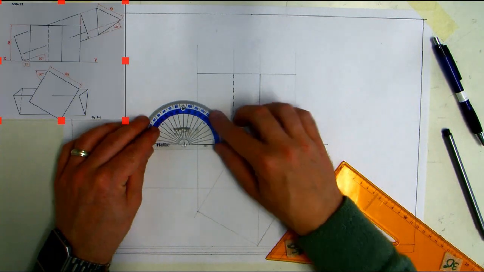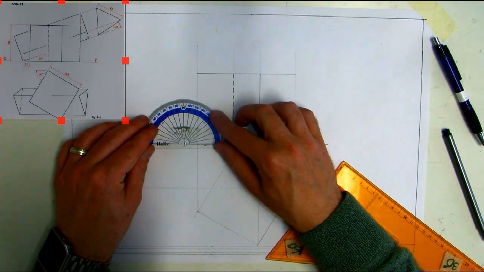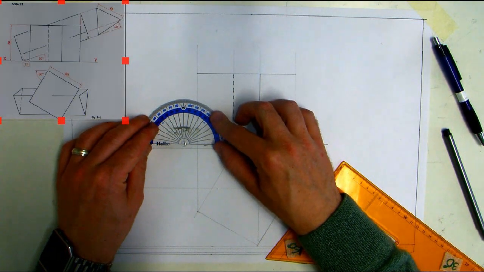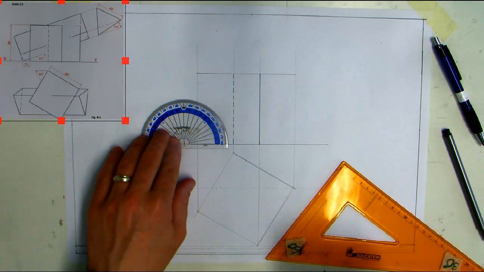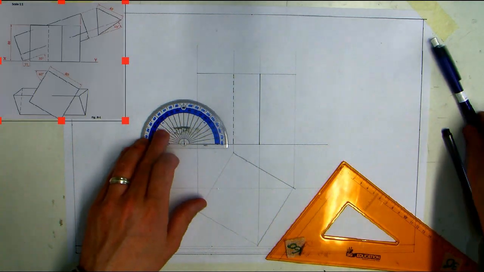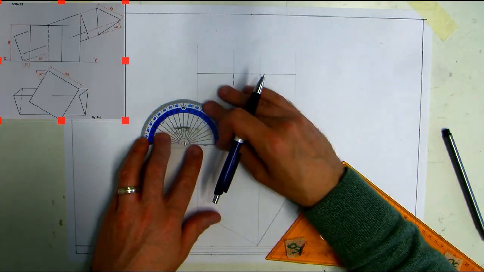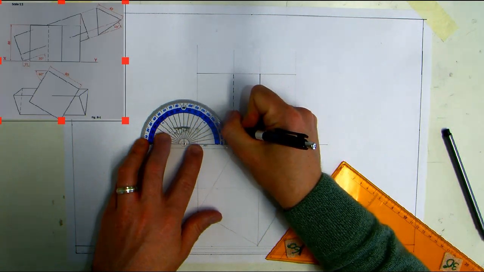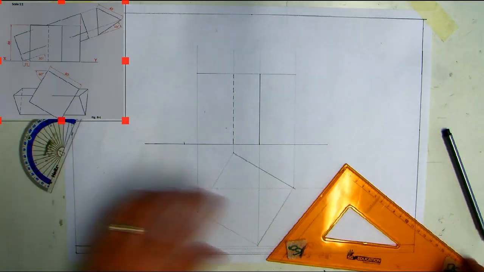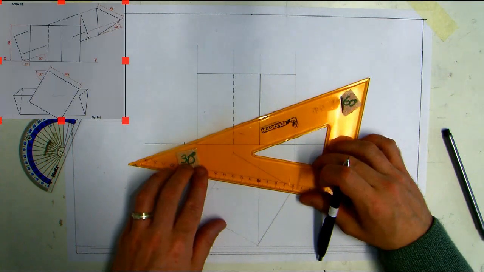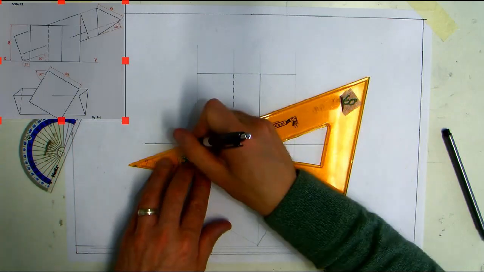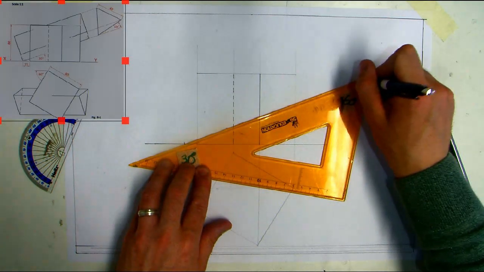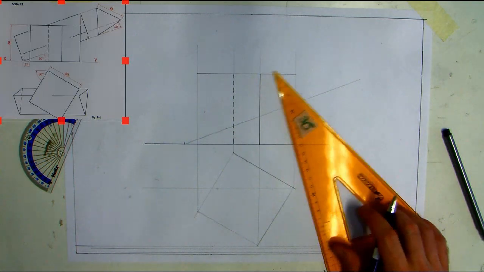So the inclination of this triangular prism is 15 degrees. Sorry, 20 degrees. So from the horizontal line, the XY line, I'm going to measure up 20 degrees, put my little mark, and then draw my inclination.